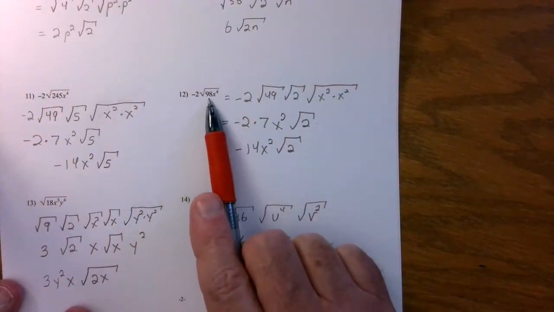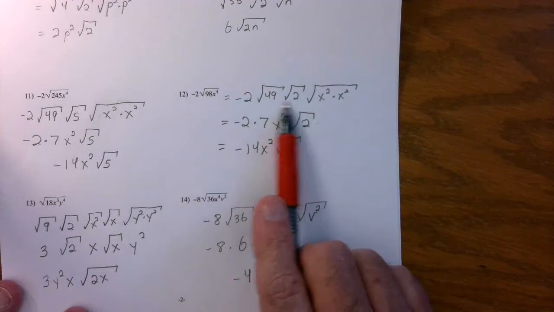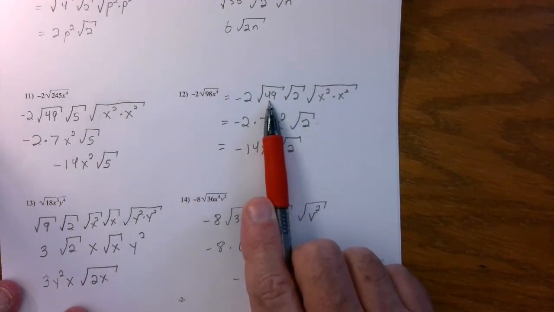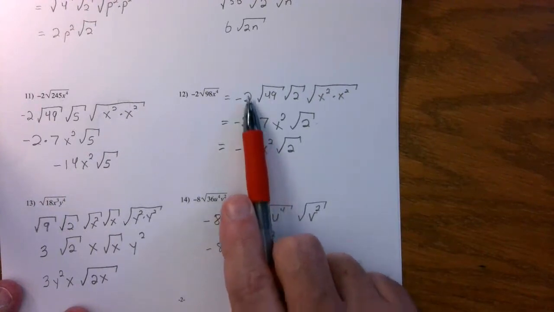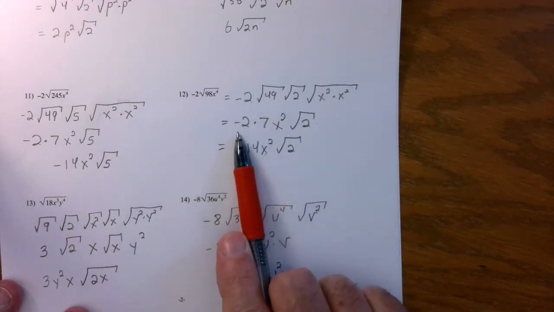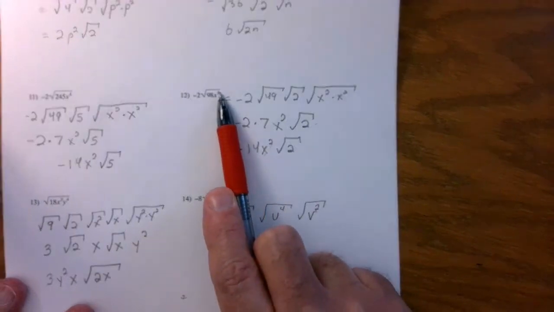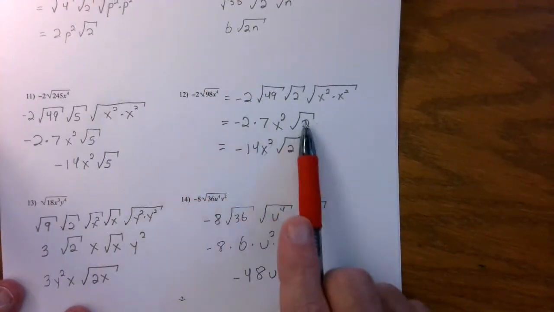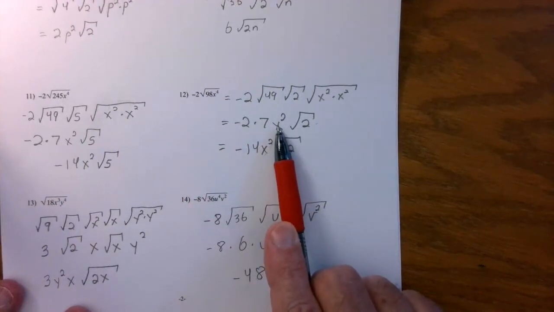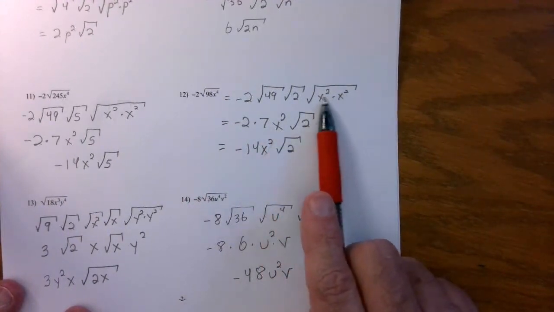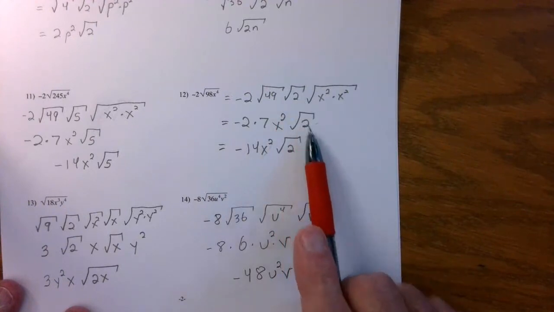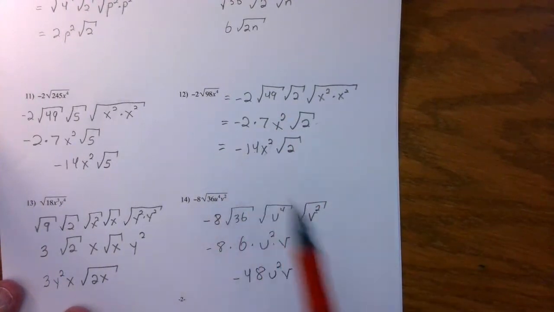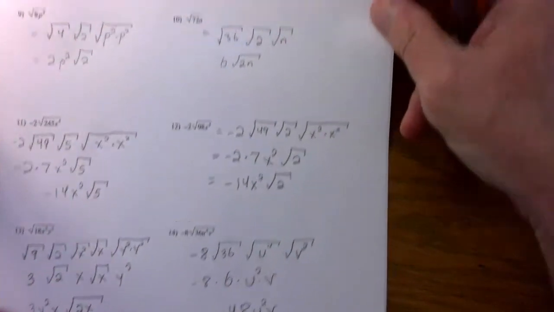All right, number 12, 98 is 2 times 49. 49, again, is a perfect square. It's 7. I can take it out. All right, leave the negative 2 right here. Guys, an x to the 4th means I can take it outside. It becomes x squared outside, because it's x squared times x squared. The square root of that leaves us with x squared outside. And all that's left inside is the 2. All right, 2 times 7 again is 14.